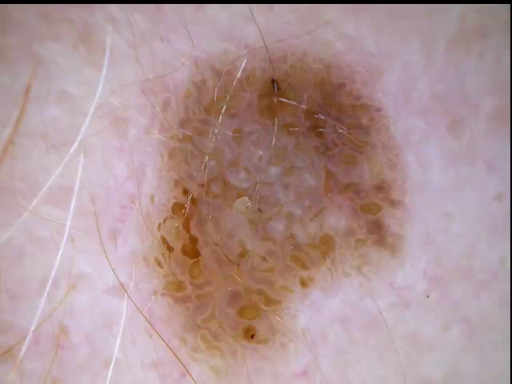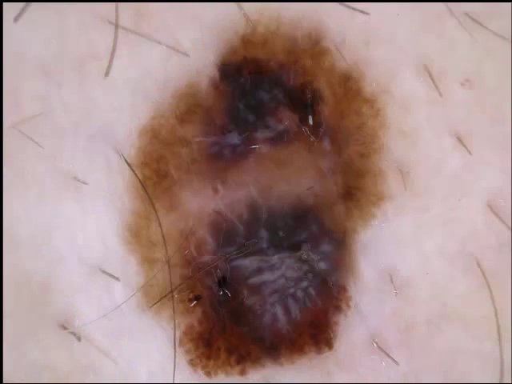This lesion here has two patterns, curved lines and clods. Which pattern is more specific? Curved lines. Thick curved lines are the pattern of a seborrheic keratosis. There are other clues to seborrheic keratosis, yellow clods, and so on. This is a SEPK.